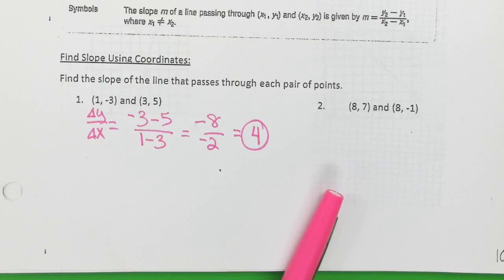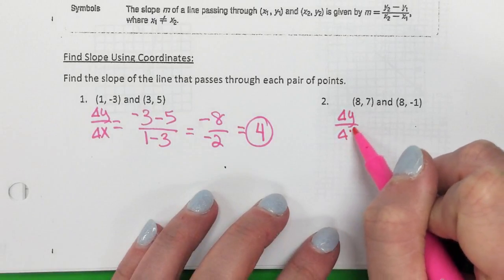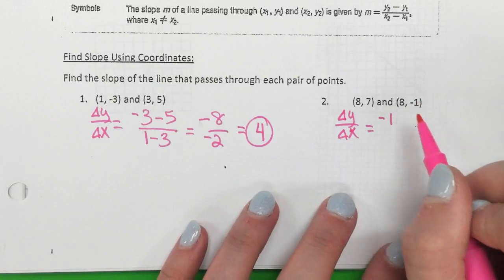All right, what did y'all get for this one? Undefined. Very nice. All right, here we go. So, which y value did you start with? -1. It's better to start with a negative. That way you don't have to say minus a negative.